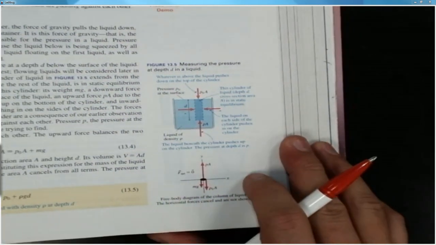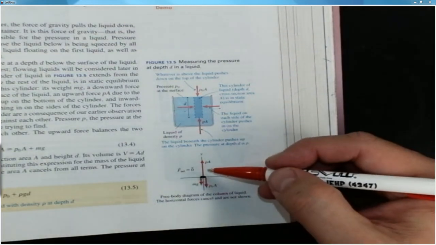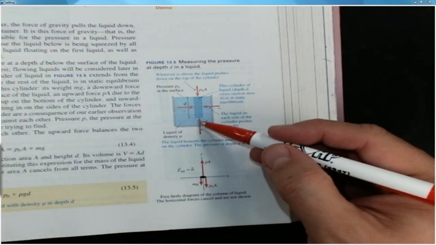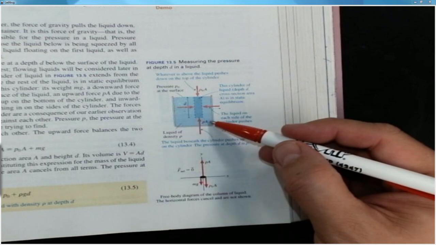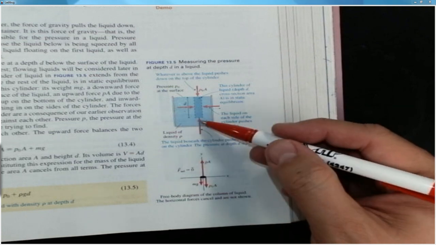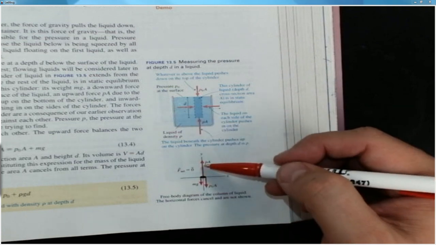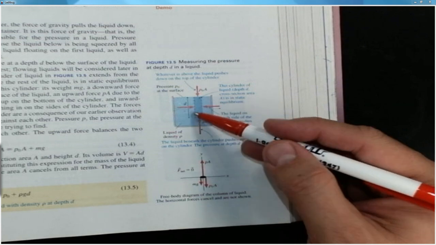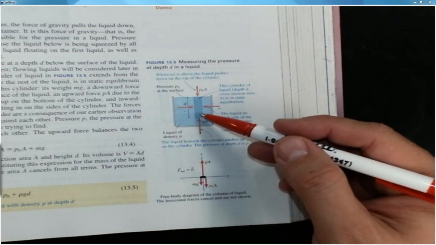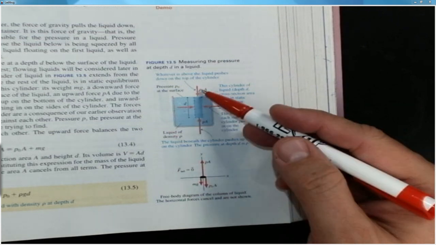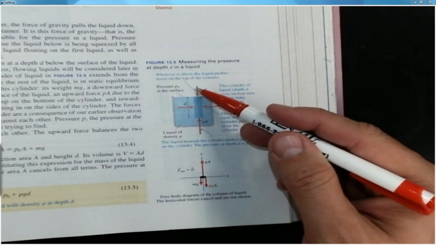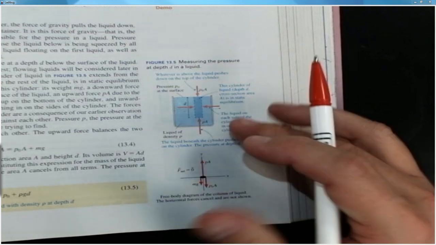So if we look at our little free body diagram, what's pushing up is the pressure of the water on the bottom pushing up. So this arrow is pushing up. And then the weight of this column of water is pushing down. And then the air pressure from outside is also pushing down.